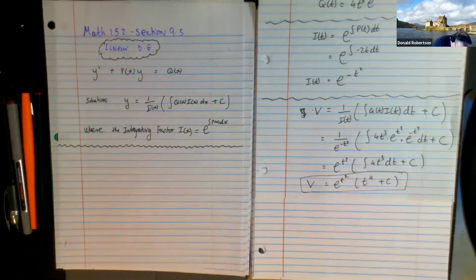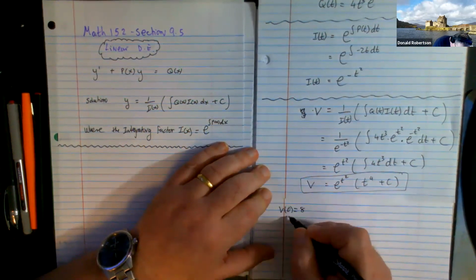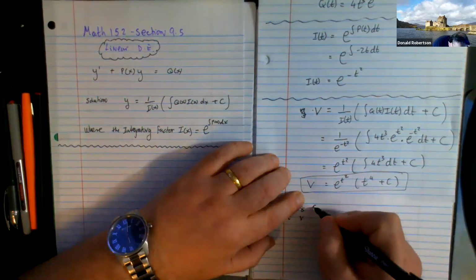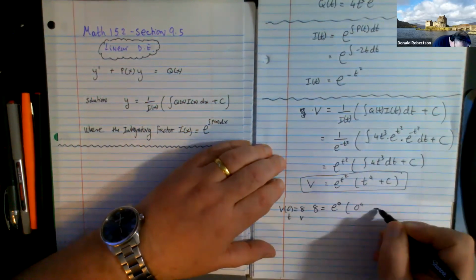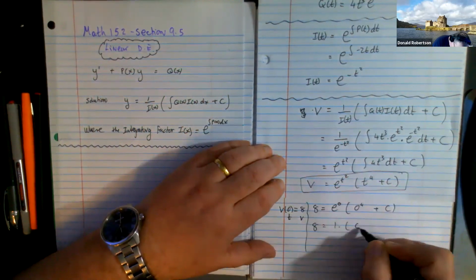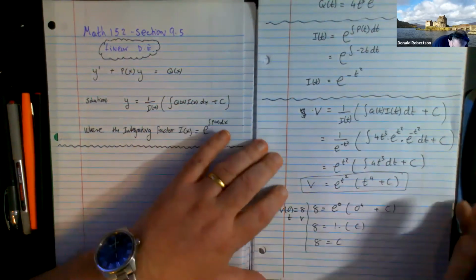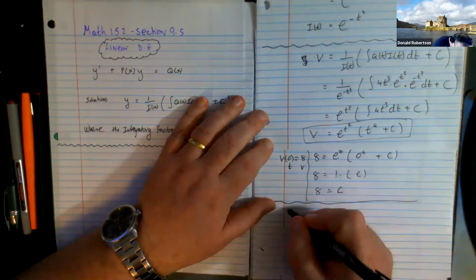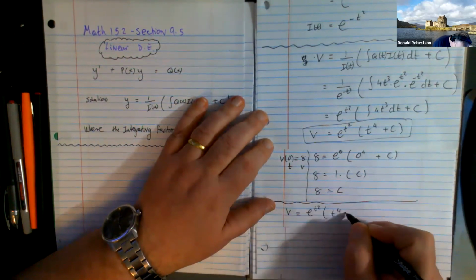So all I need to do now is find C. So when t is 0, v is 8. So 8 is equal to e to the 0, 0 to the 4 plus c. Here, 8 is 1 times c. Oh, that makes c 8. That was easy. So we now have our final answer. V is e to the t squared, t to the 4 plus 8.